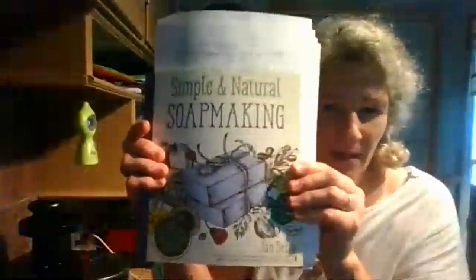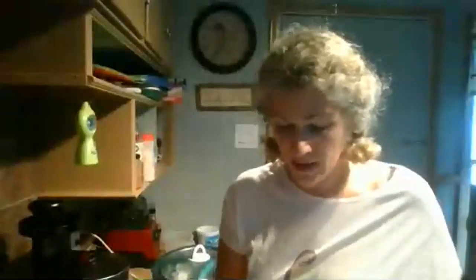This was the book I'm using. I know it's backwards. It says Simple and Natural Soap Making by Jan Berry, and I think it's page 123. She had a classic cedarwood coconut milk shave soap. Well, we use goat milk, so my dad wanted a goat milk one. I tweaked the recipe a little bit because this made a big batch, 2 pounds, and I didn't need 2 pounds of shaving soap since I've never made it before.